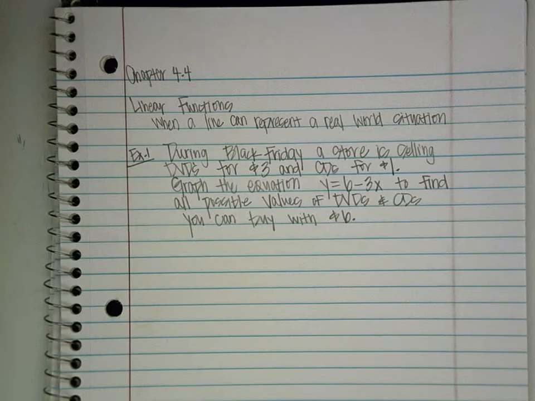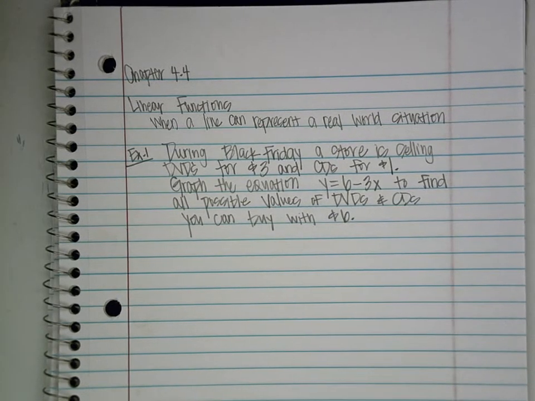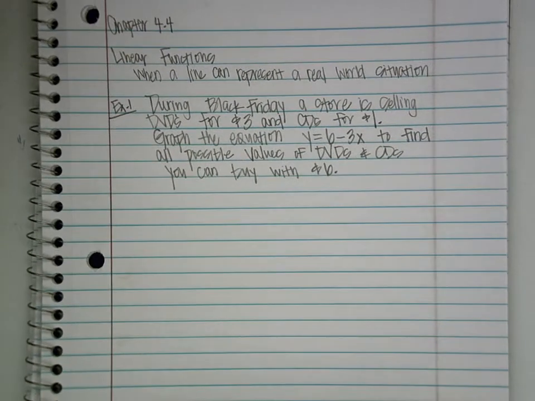Okay, so a store is selling DVDs for $3 and CDs for $1. And we want to figure out, if I have $6, how many could I buy?